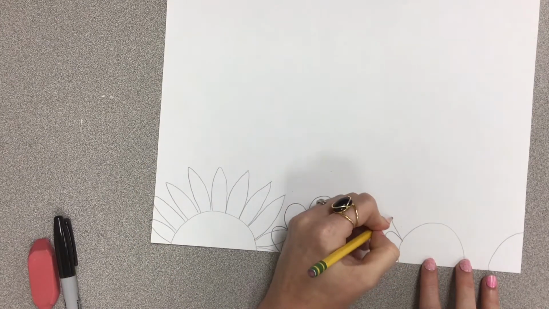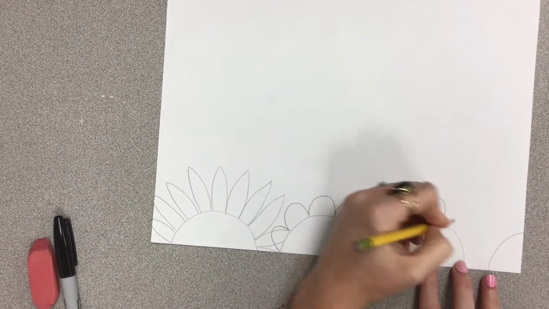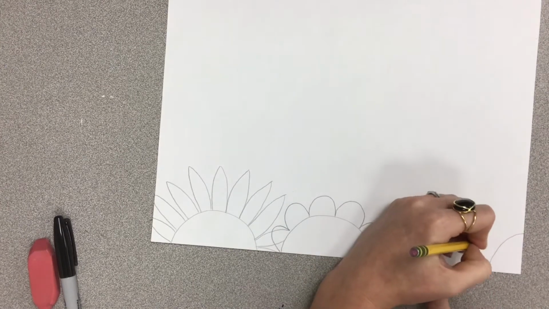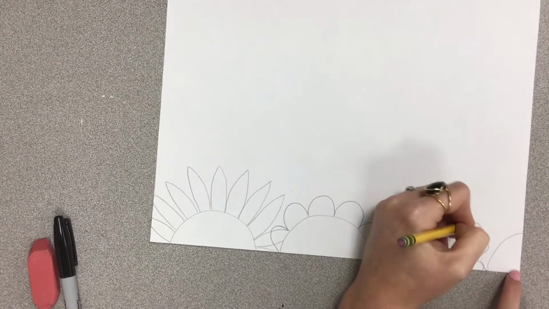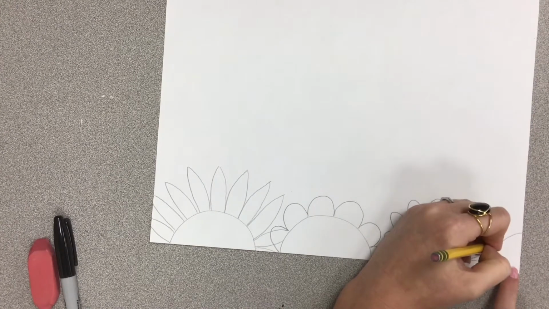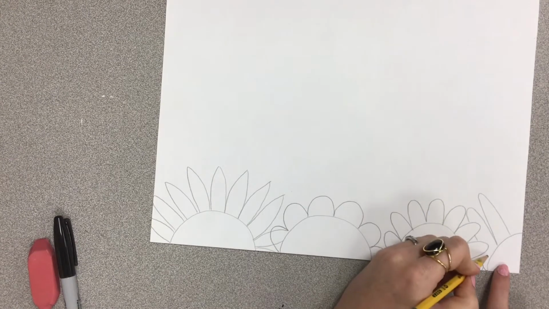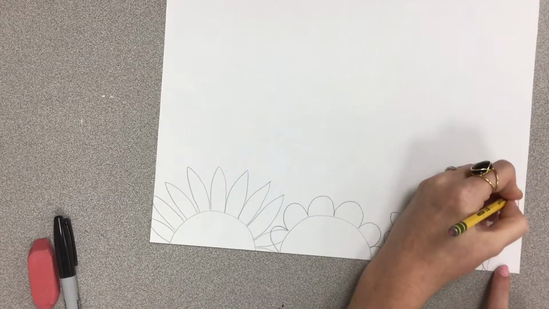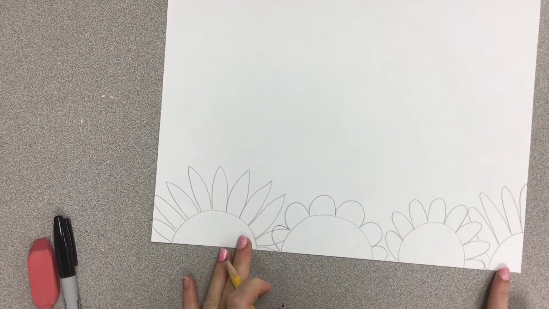Maybe some kind of small but a little bit bigger, like a medium-sized arch for this next flower. And for my last flower, maybe I'll make them nice and big like before. Some of them are overlapping, so you might see some of the flower, you might see a little bit, but not all of it.